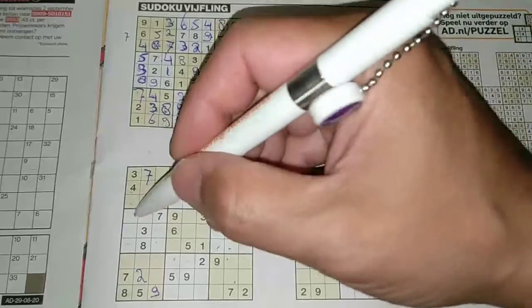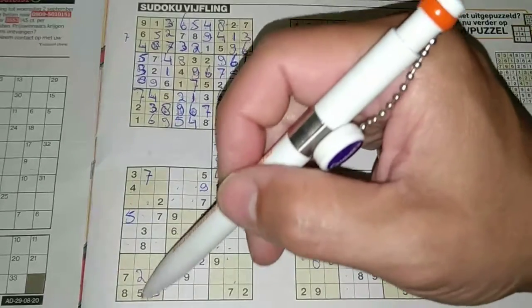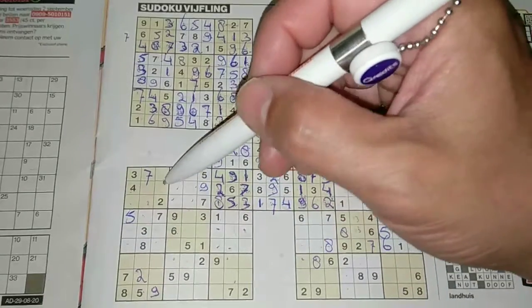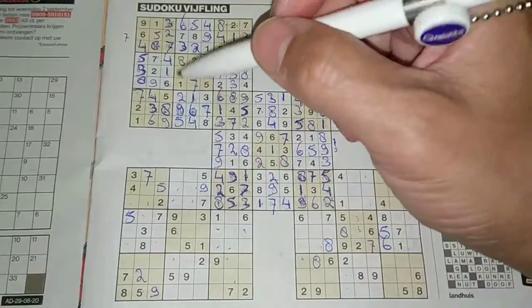We see here 5, no 5 there, 5 should be there. 5 in this column, 5 in the second column, so in the third column, the only 2 places for the 5 are here or there. We see here 5, no 5 there, 5 should be there.